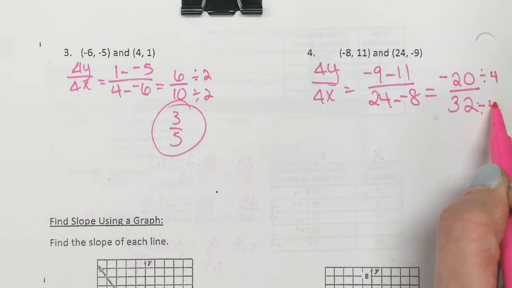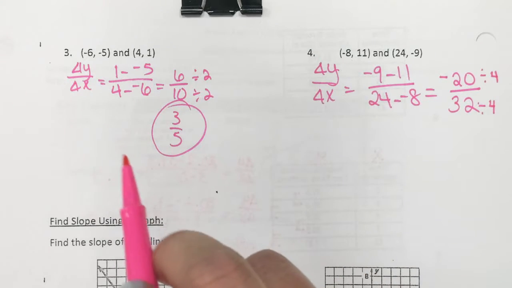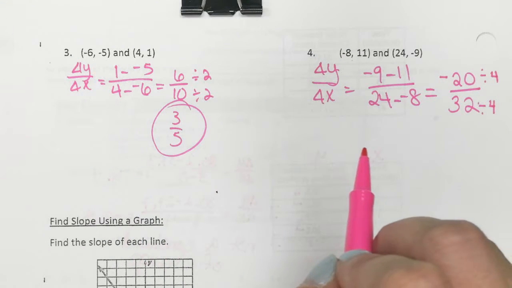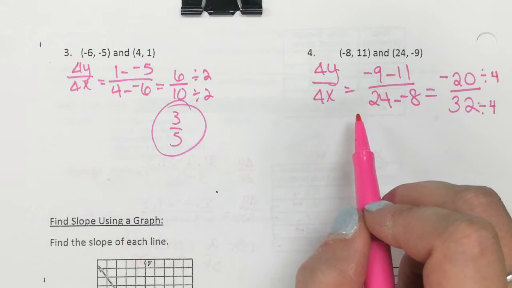A positive x but a negative y. No, 4 over negative 1 would be negative 4. 4 divided by 1 is 4.